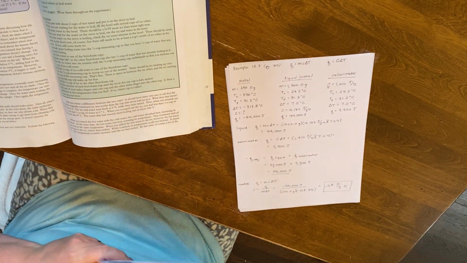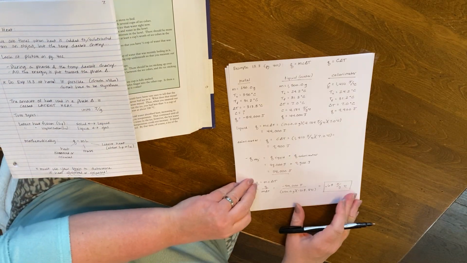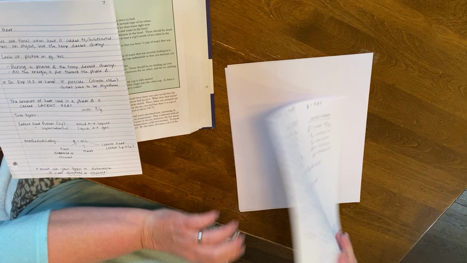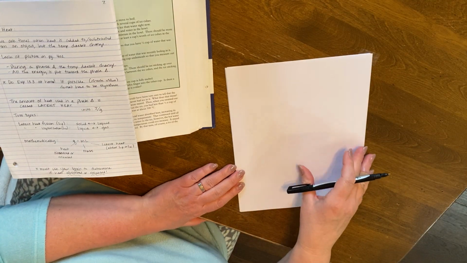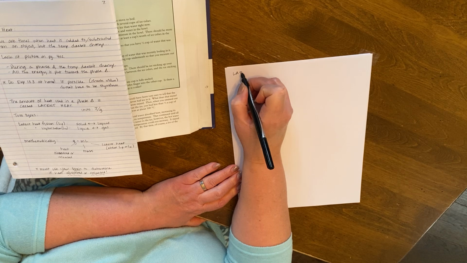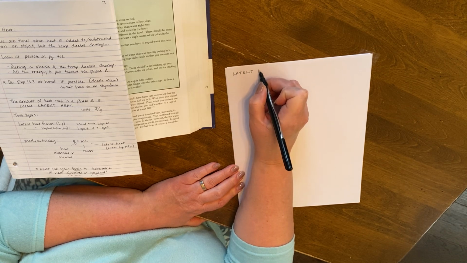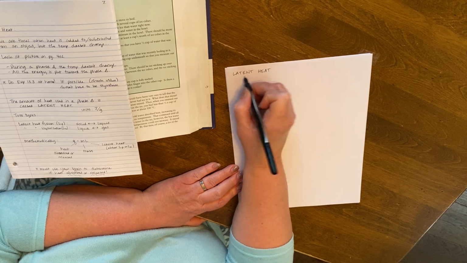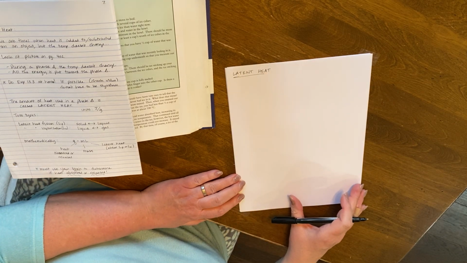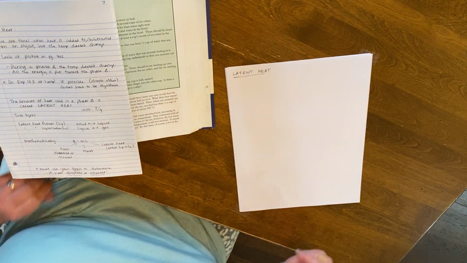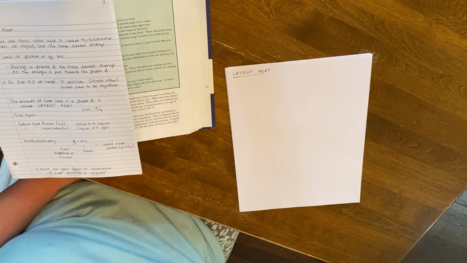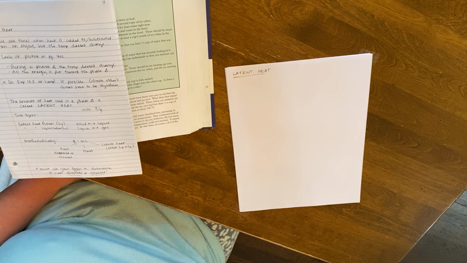Okay, so we're moving away from calorimeters a little bit now onto a new subject called latent heat. Okay, so we've talked about this before. There's times when heat or energy is added to or taken away from an object, but the temperature doesn't really change. Think in your mind, when is heat added or taken away and the temperature doesn't change? If you remember, it's when something is going through a phase change.